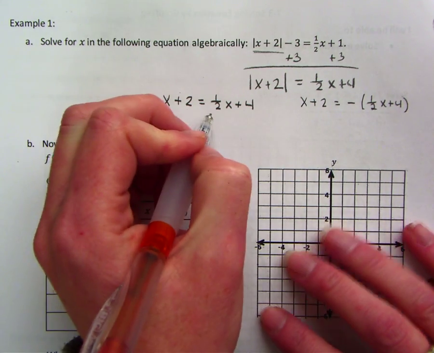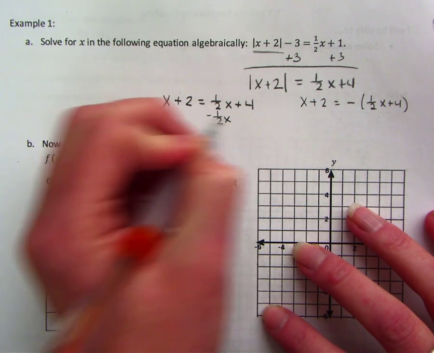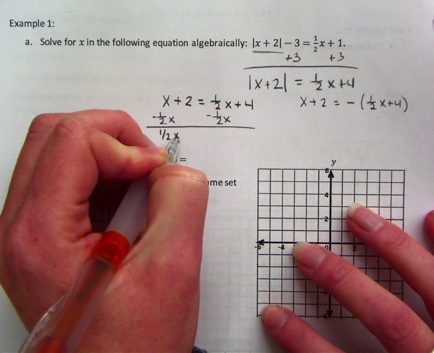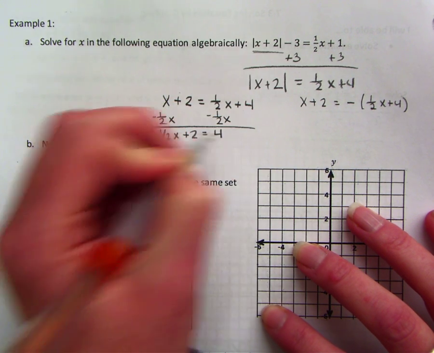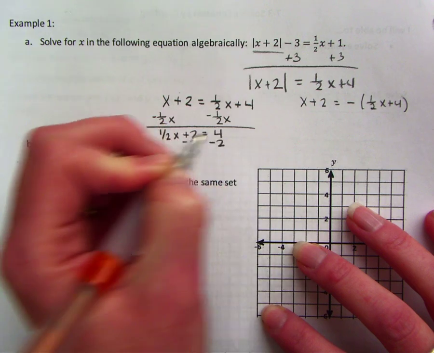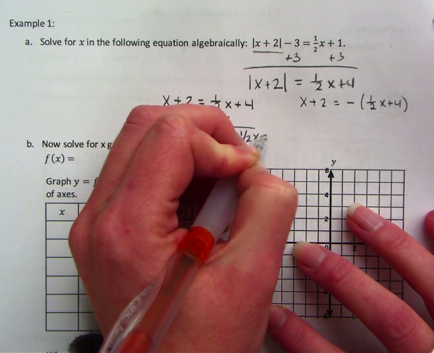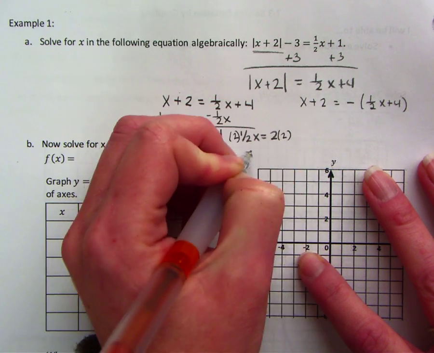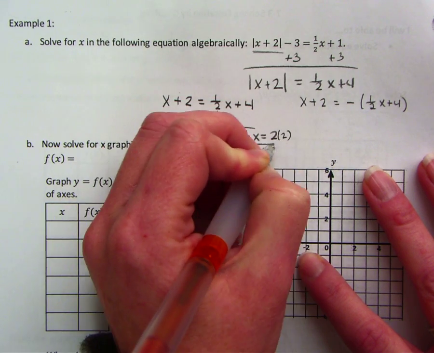So over here, I'm going to move the x to the same side, so I'm going to subtract the 1/2 x, and I have 1/2 x plus 2 equals 4, and I subtract the 2 from both sides, and I get 1/2 x equals 2, and to get rid of the 1/2, I'm going to multiply by 2. So I get x equals 4 as my solution.